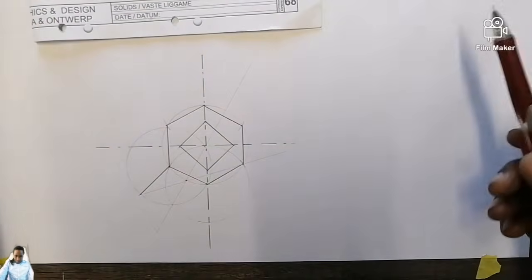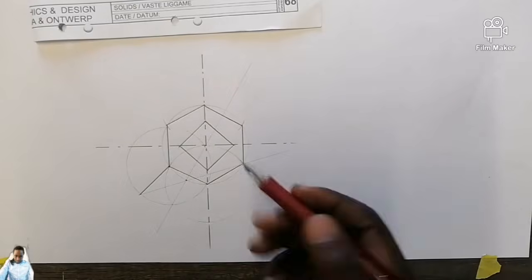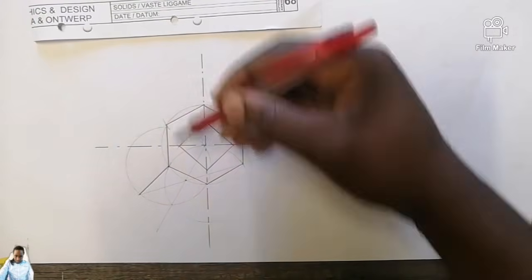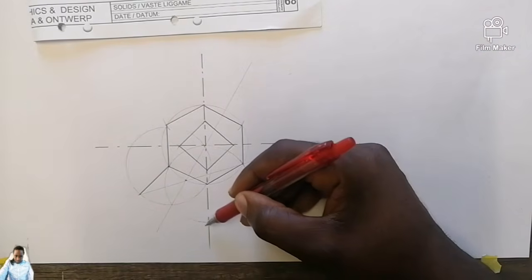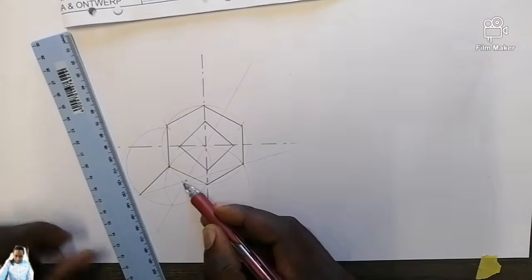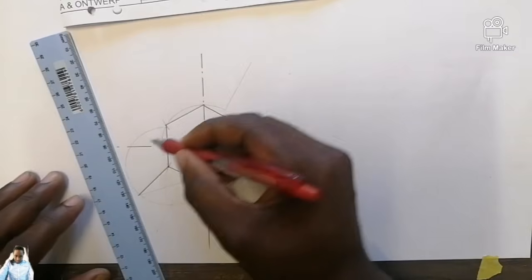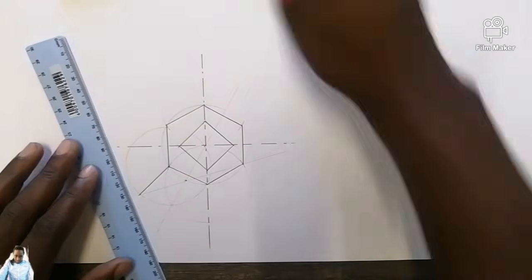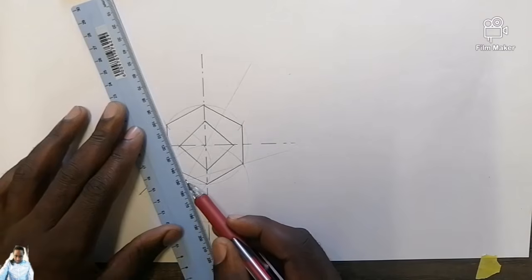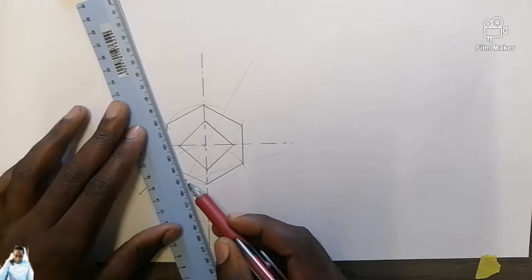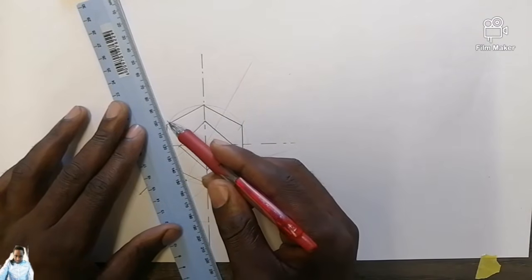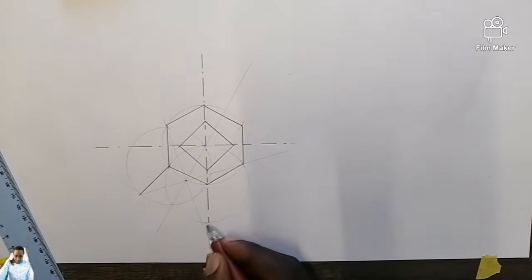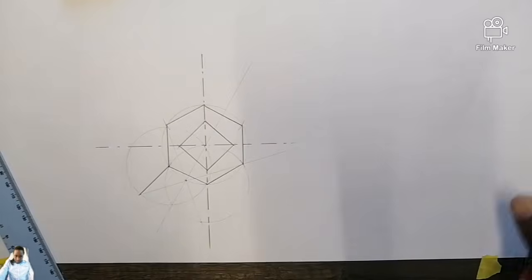So now what we are going to do, we are going to project this point again to that one, but further extend it up until it touches there. So let's do it, this point to that one, where this circle and this one are crossing each other, you understand? So there you go. Once it touches there, then we can stop.